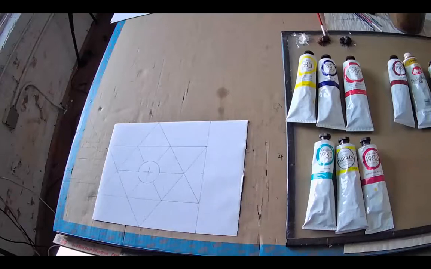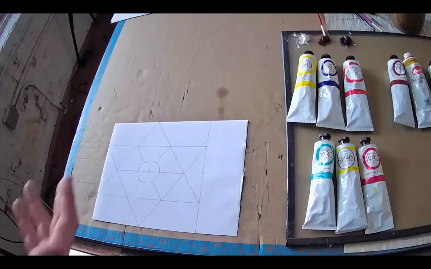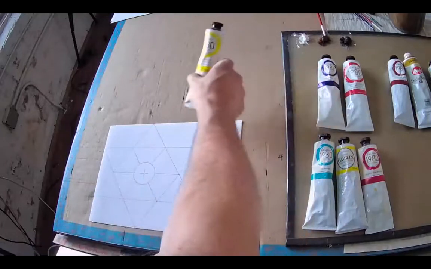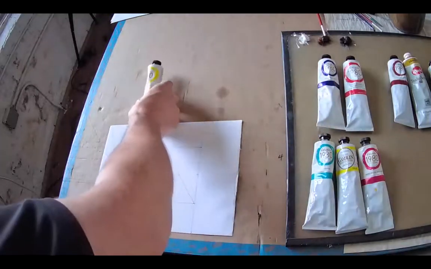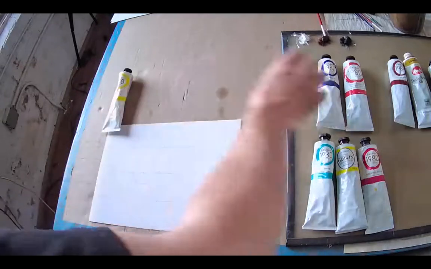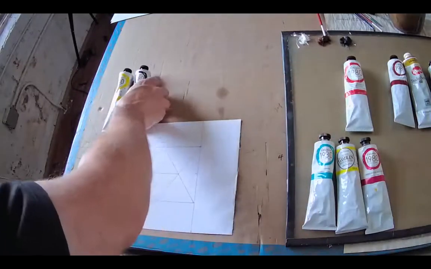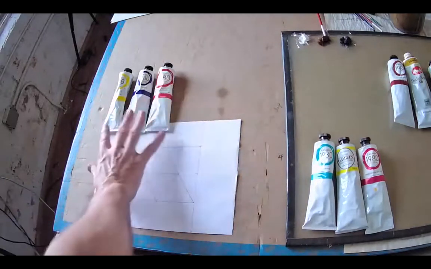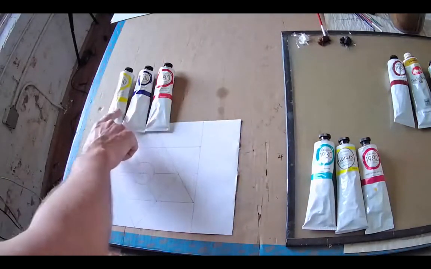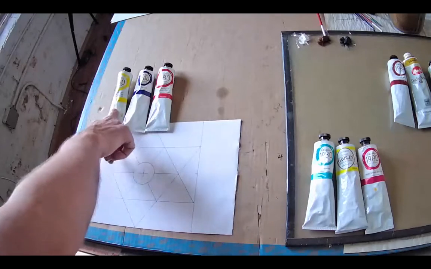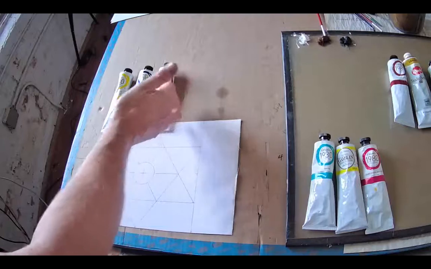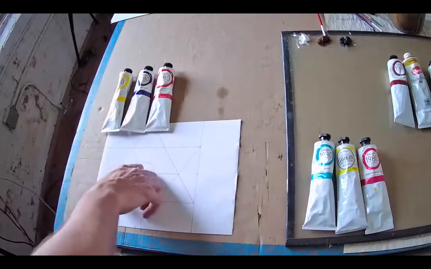Okay, so we're going to be using these colors I asked people to buy. So we're going to be making our traditional color star using the traditional color triad. So yellow. I asked you all to buy primary yellow and primary red. I have cadmium red medium, cadmium yellow light.